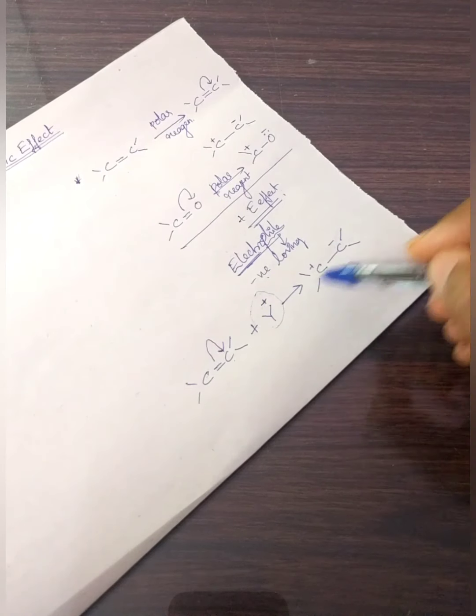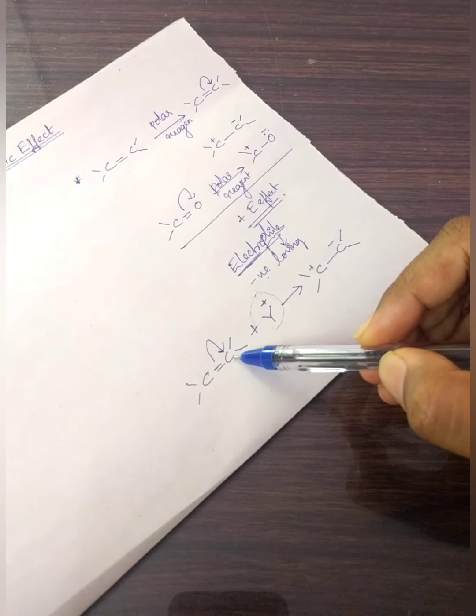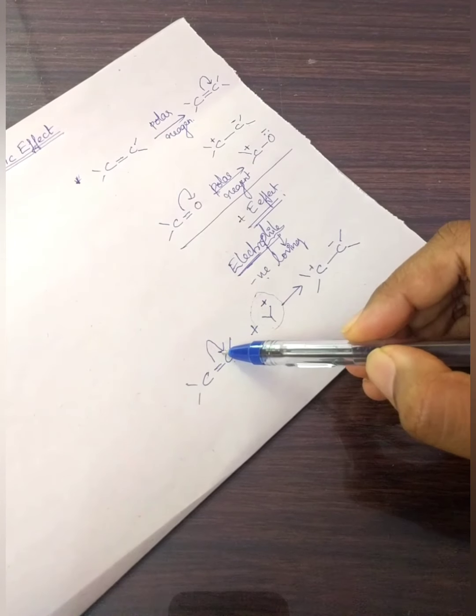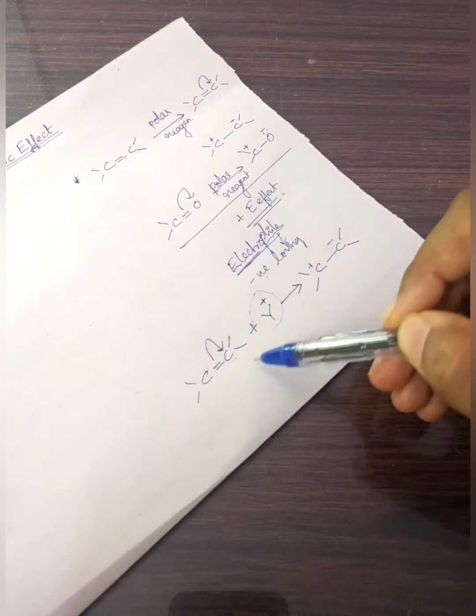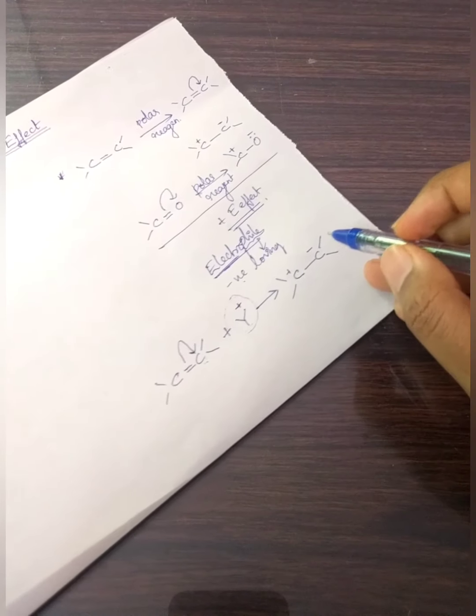So towards this carbon the bond will be coming, or electrons are shifted, and if the electrophile comes to the same carbon, it is called the positive electromeric effect.